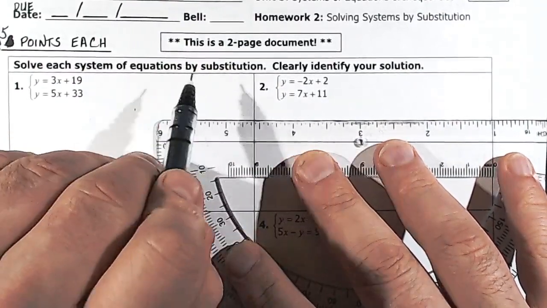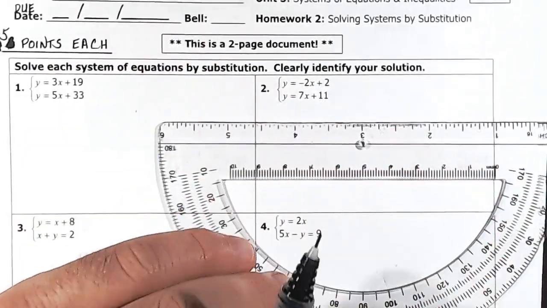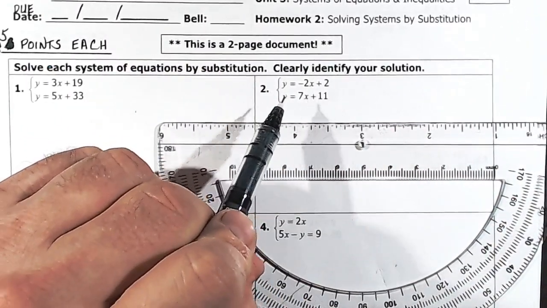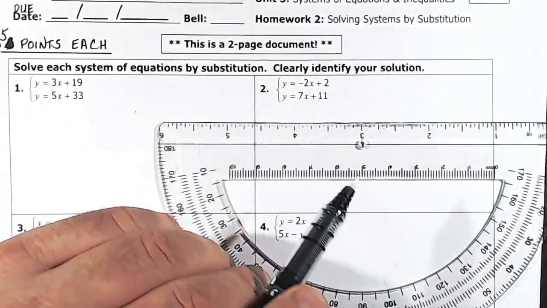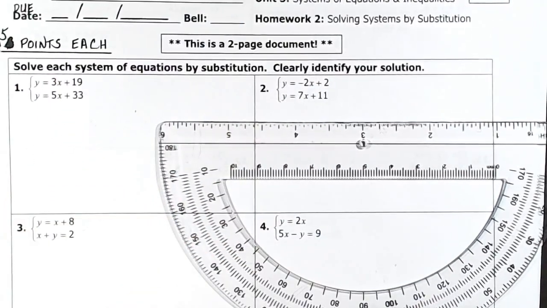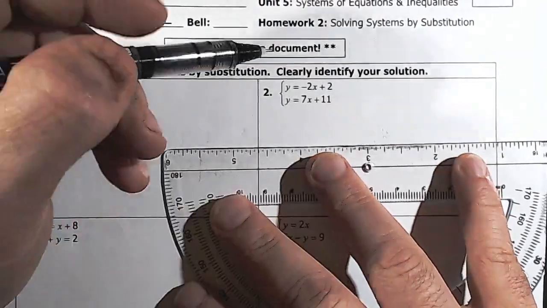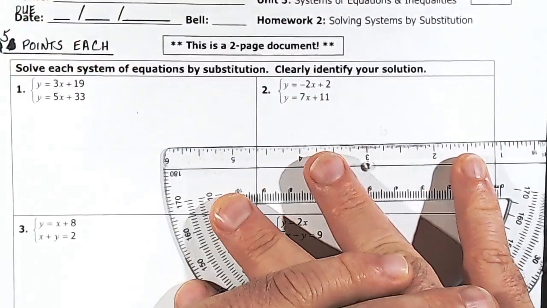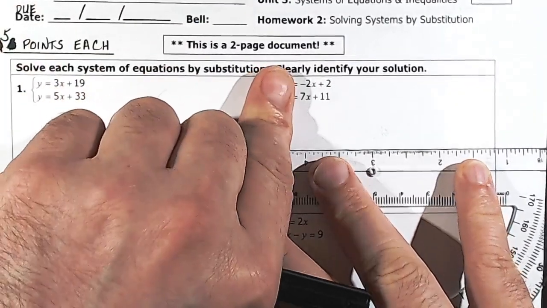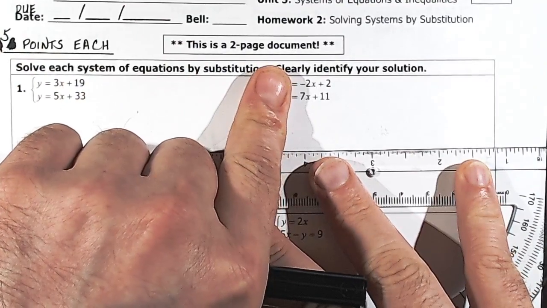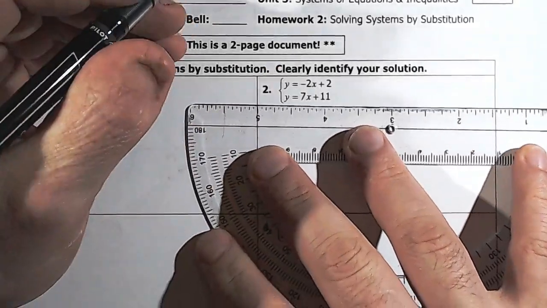We are going to use substitution. And the very first step in substitution is to make sure that we have at least one of our two equations solved for one of the variables. So in number 2, we already have both equations solved for y. So if y equals negative 2x plus 2 and y equals 7x plus 11, then we can set negative 2x plus 2 equal to 7x plus 11 and solve for x. And that's what we're going to do.